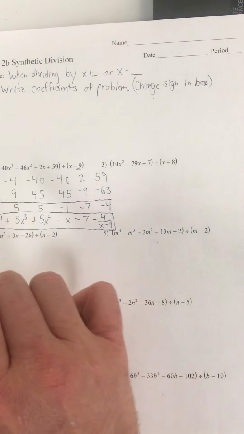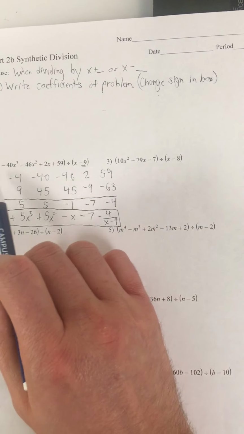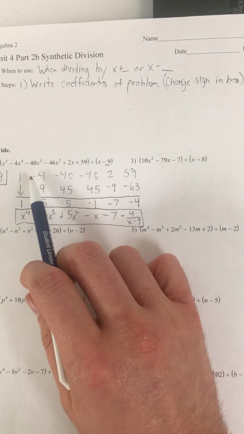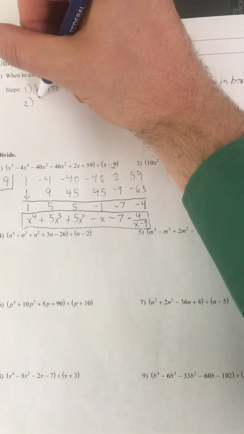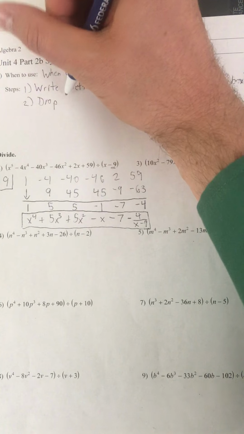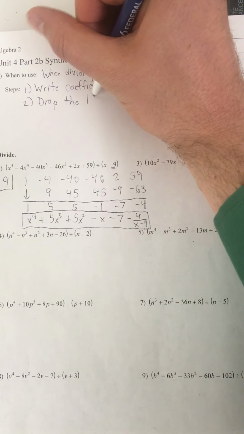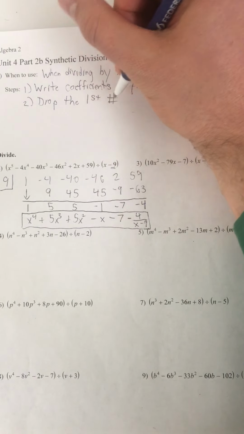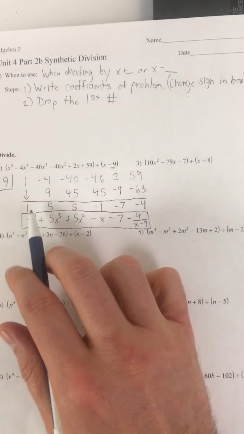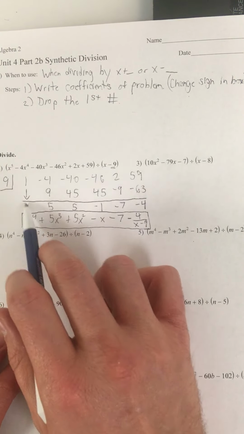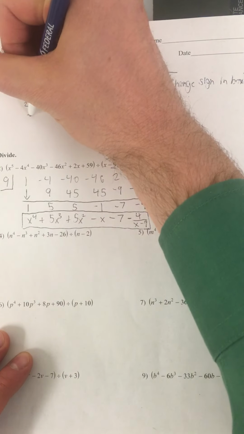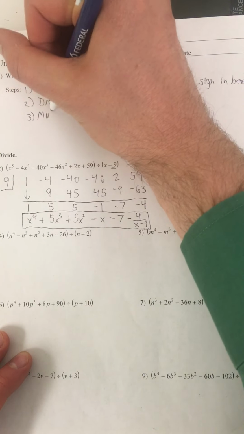So then we listed all our numbers, and after we did that, what did we do with the first number right here? We dropped it down. So after you listed out all your numbers, your next step, drop the first number. I dropped it down here. And then we multiplied diagonally. That times that. So step 3, multiply diagonally.